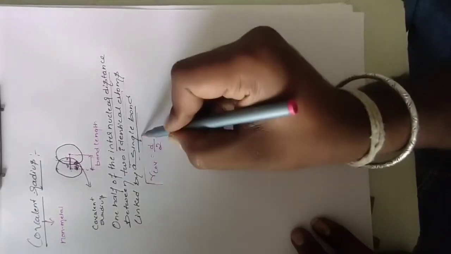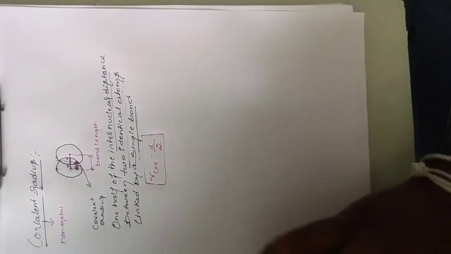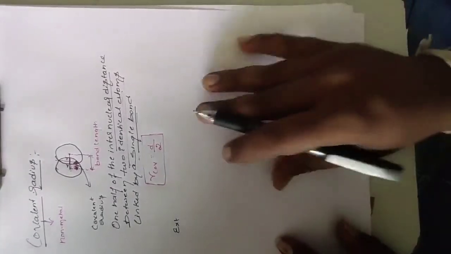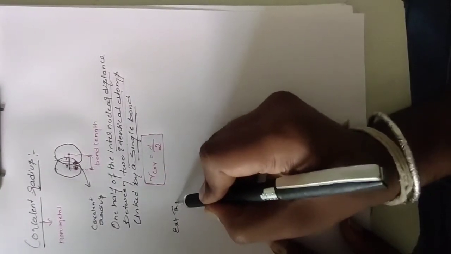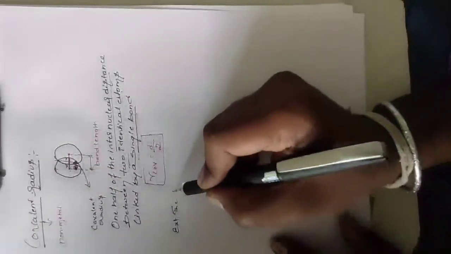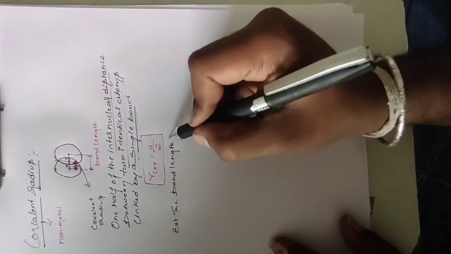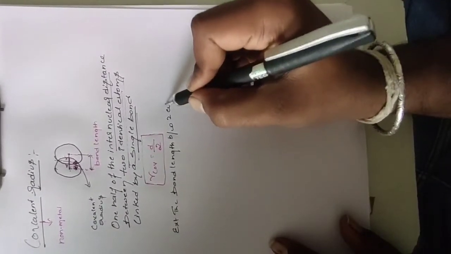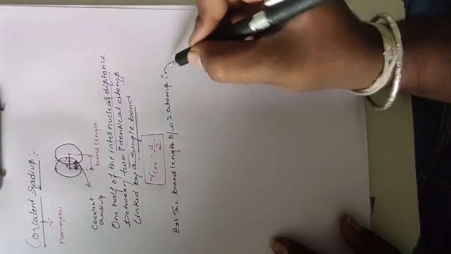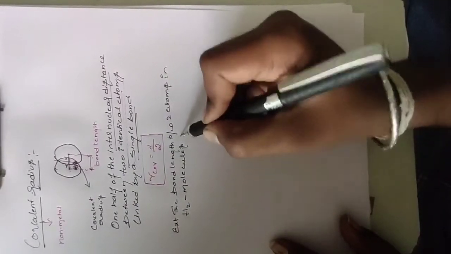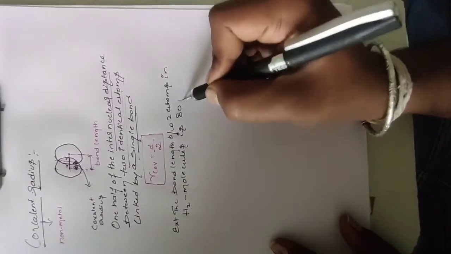For example, the bond length between two atoms in a hydrogen molecule is 80 picometers.